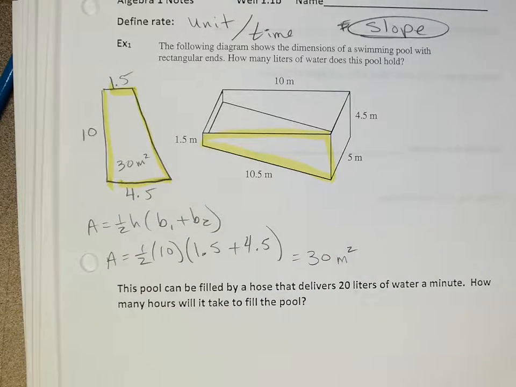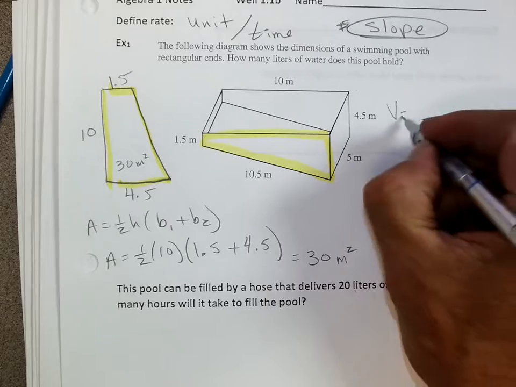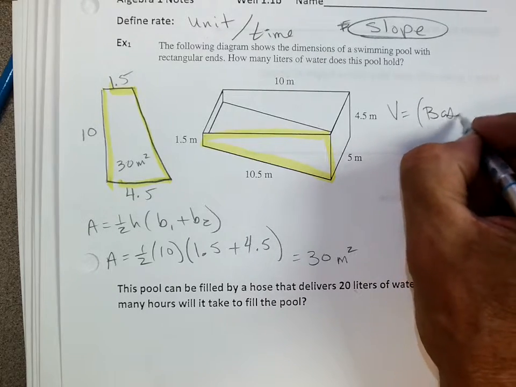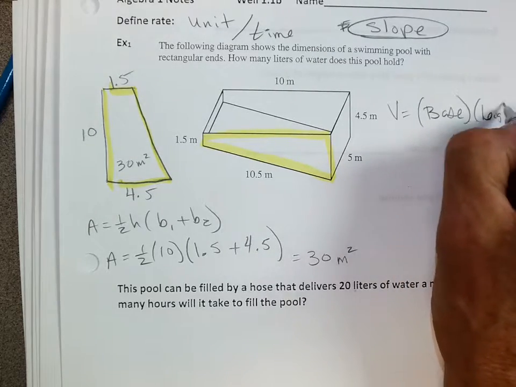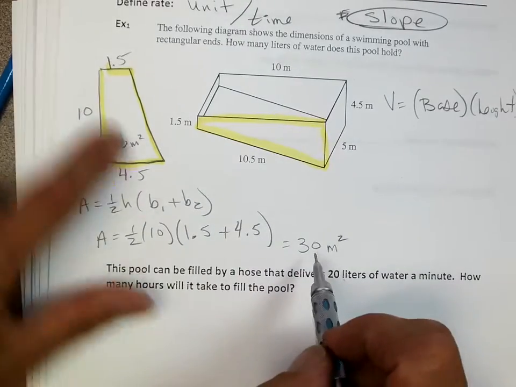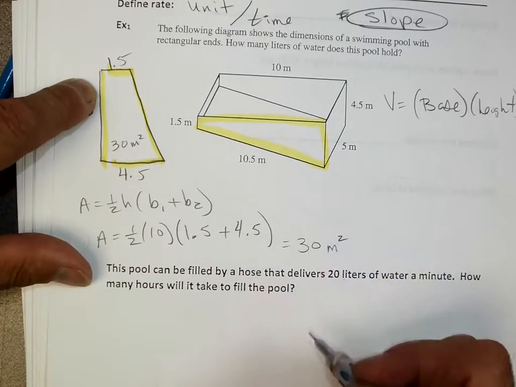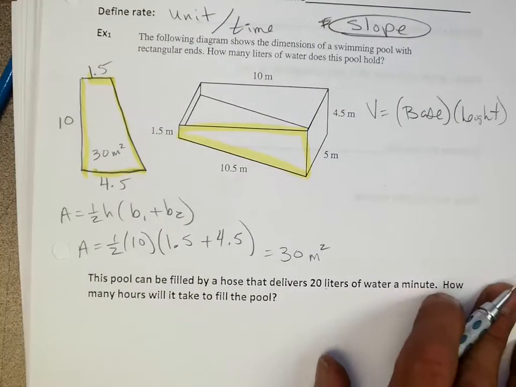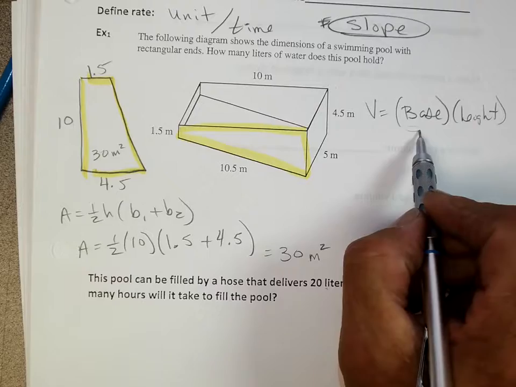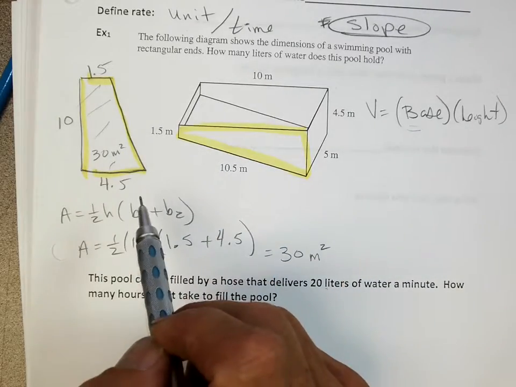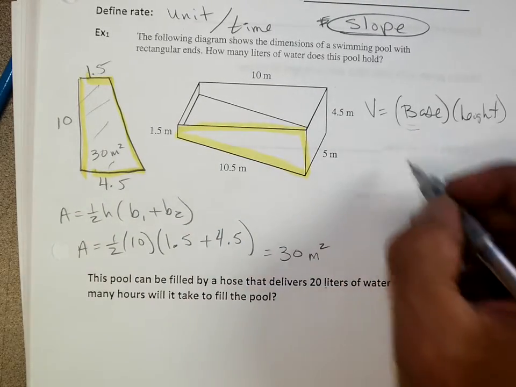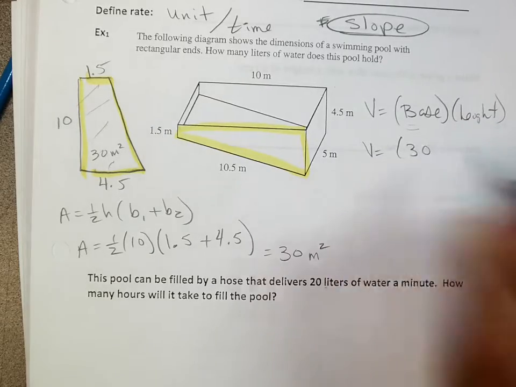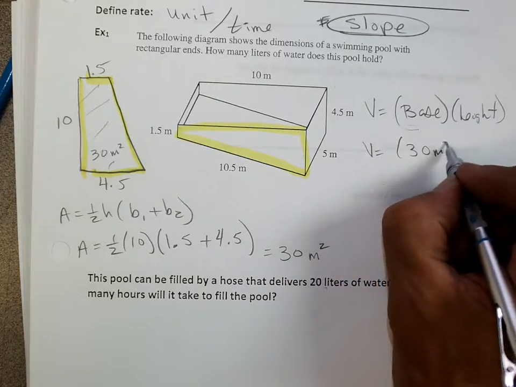Great. So if I want the volume of a prism, remember, what's the volume of a prism? Base times height. The volume is the area of the base times the height. The base we just found is the trapezoid. We're going to find the whole thing now, so we have to find the area of the base. So the volume is equal to 30 meters squared, because that's the base, times the height.